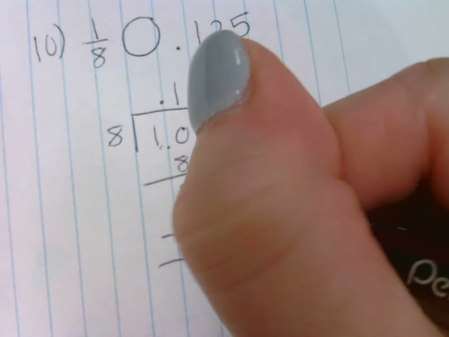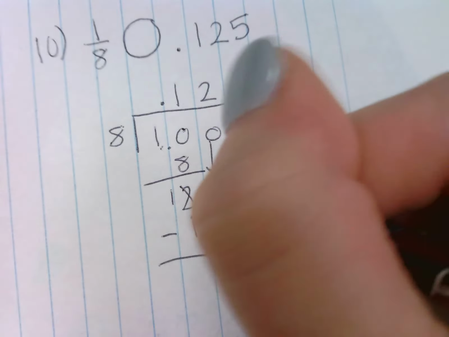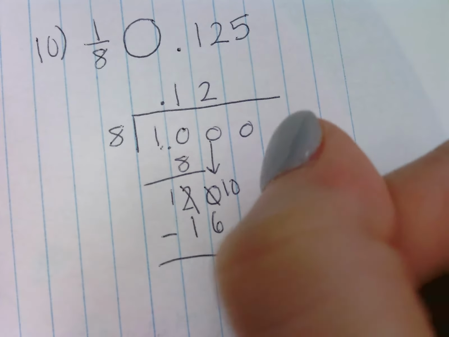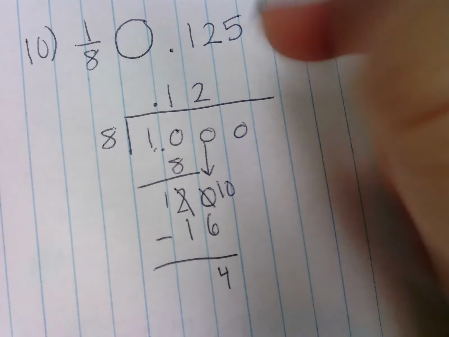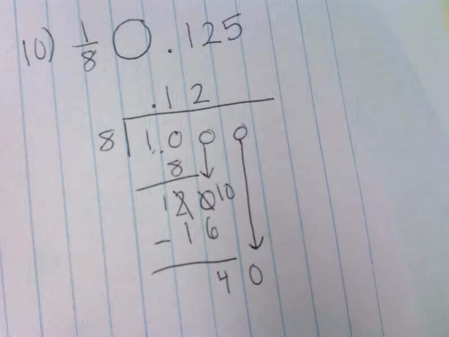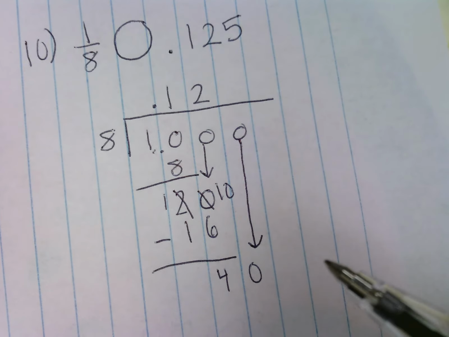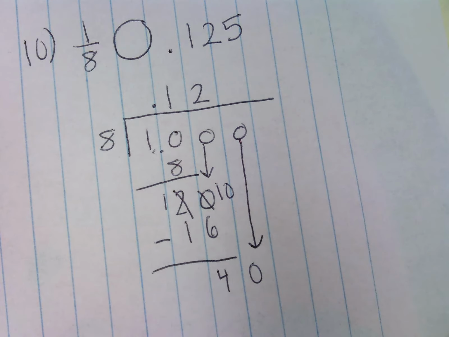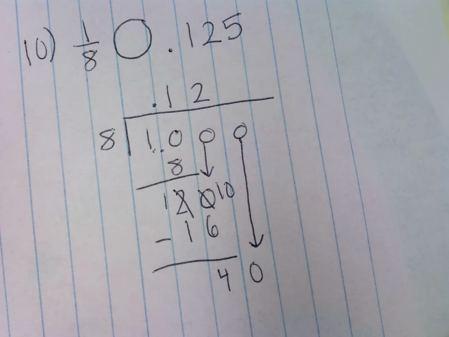So now this becomes my subtraction problem. I have to borrow. This becomes a 10. 10 minus 6 equals 4. 1 minus 1 equals 0. Now I bring down again. This becomes 40. 8 times 2 equals 16, 8 times 3 equals 24, 8 times 4 equals 32.